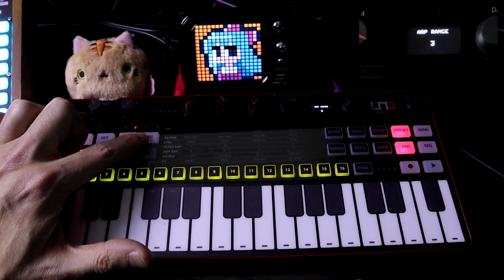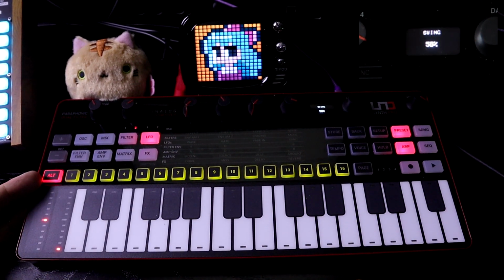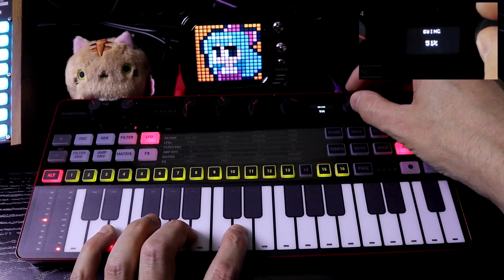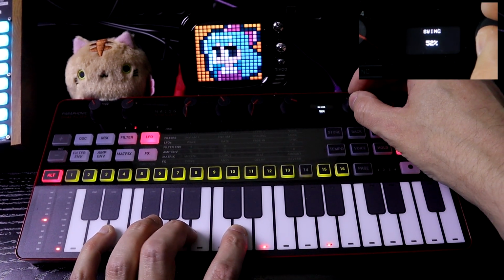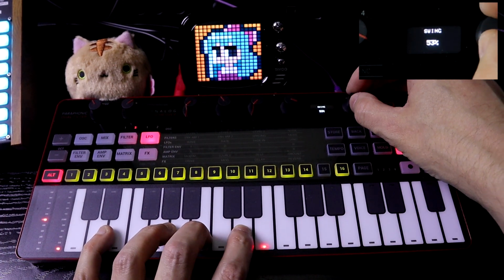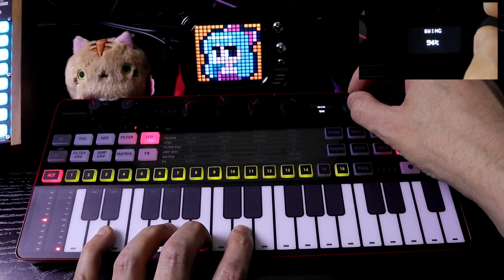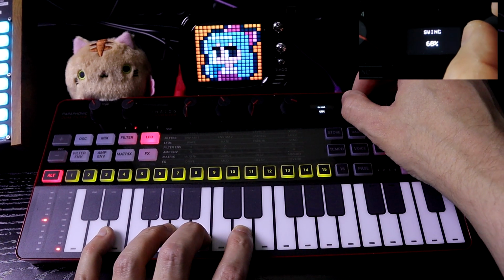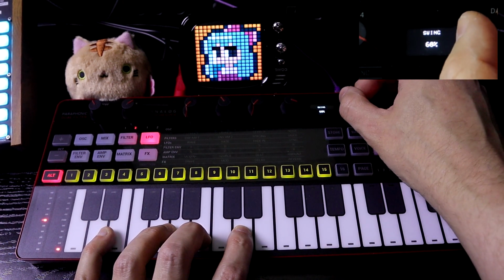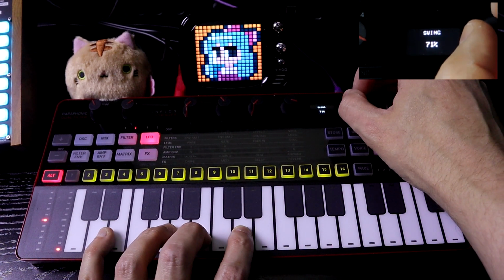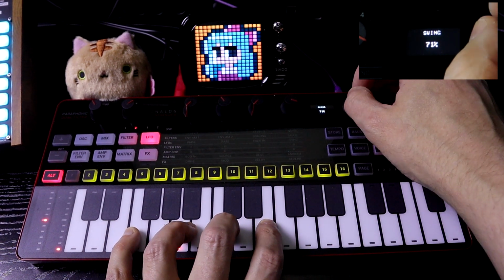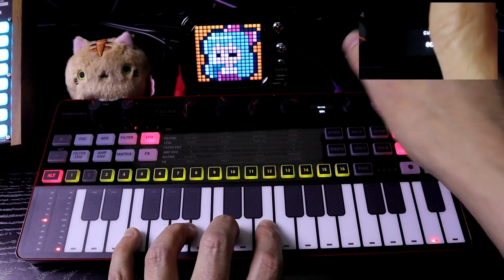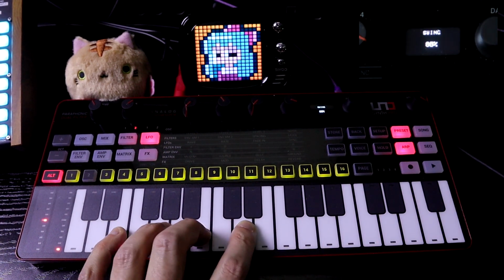So now if I press LFO from the Alt menu, we can see swing. Let's bring it up. The higher we go, you can hear it's more staggered. And that's maximum swing.